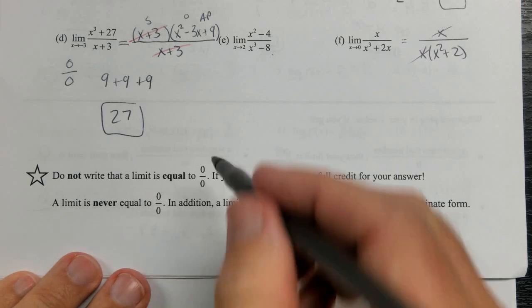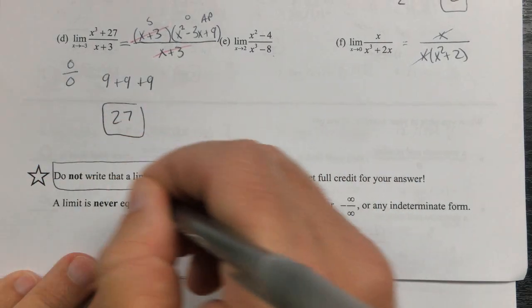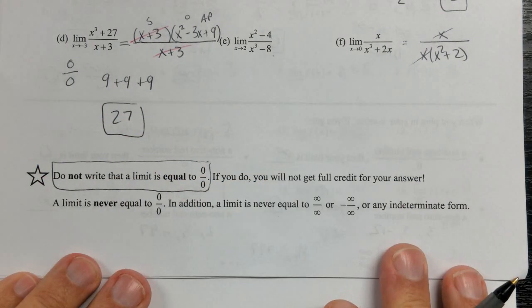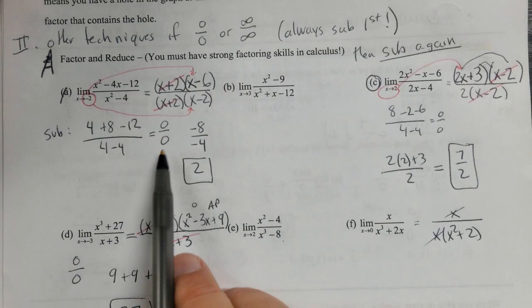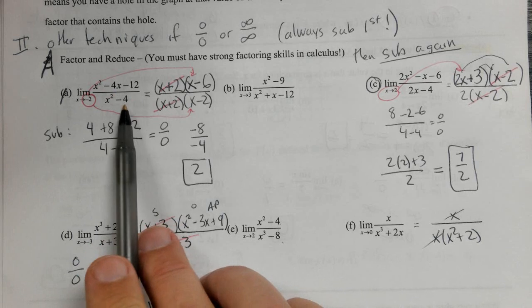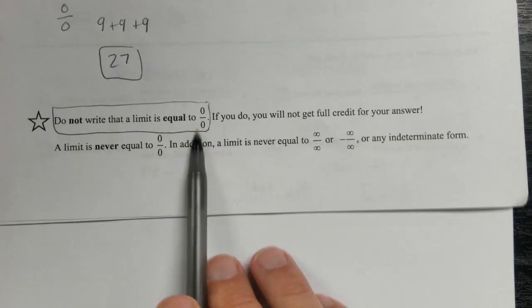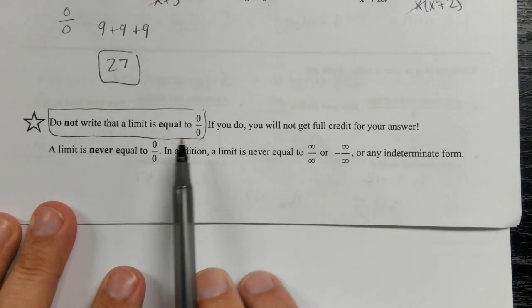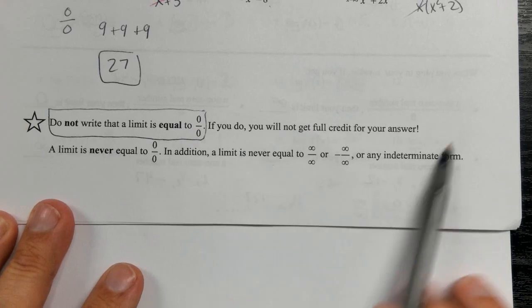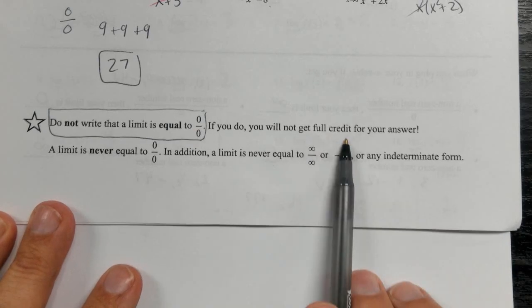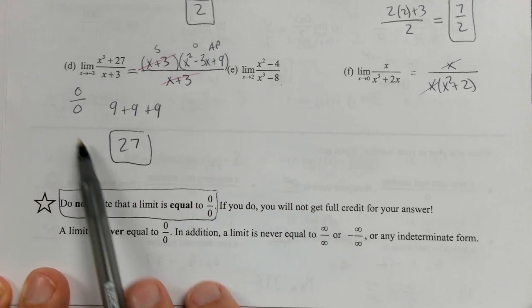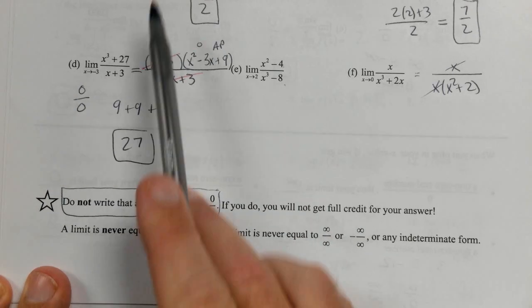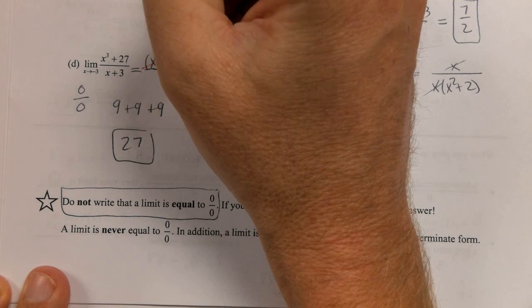Little side note here, never write that the limit is equal to 0 over 0. You'll notice that I never wrote that anywhere. I wrote that this equals 0 over 0, but I didn't have the limit equaling that, because the limit is not equal to 0 over 0. If you write that, even if you kind of fix things later, you won't get full credit. So if you write 0 over 0 somewhere on your paper, that's okay.